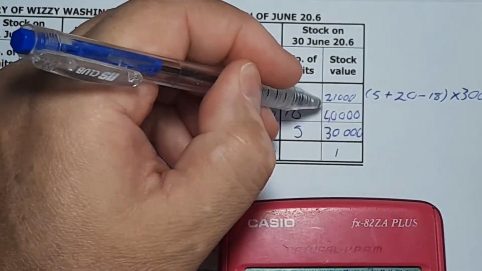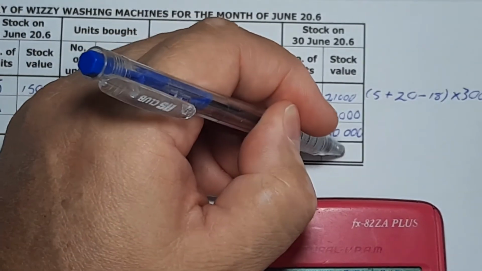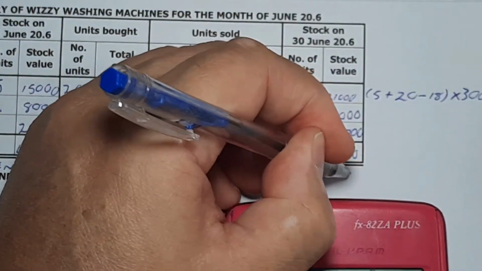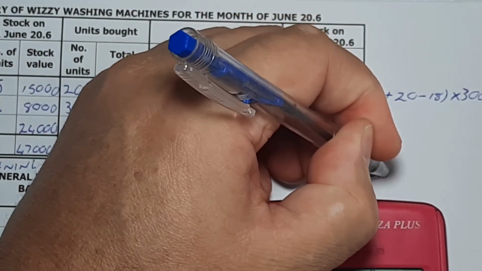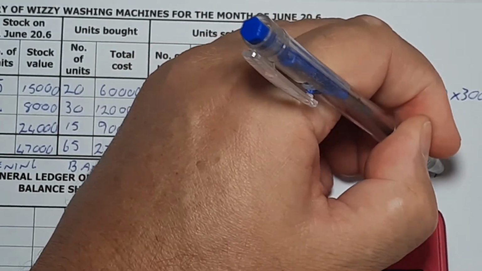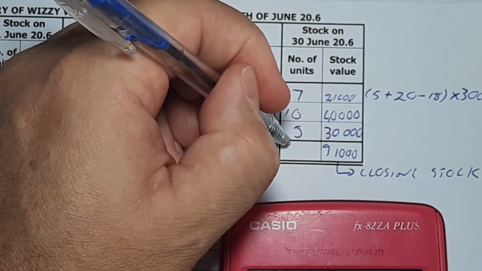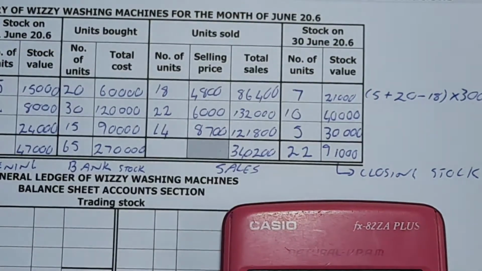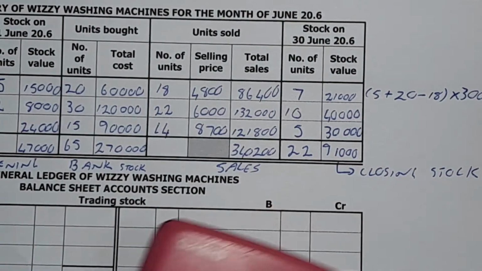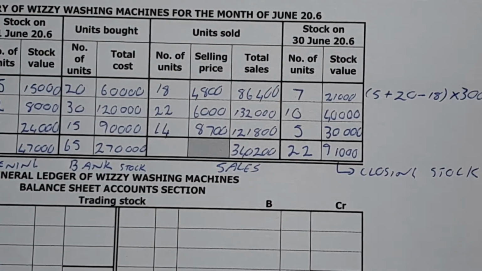Total gives us 91,000. So this would be the closing stock, and the amount would be 22. So we've completed the first part, the stock summary.